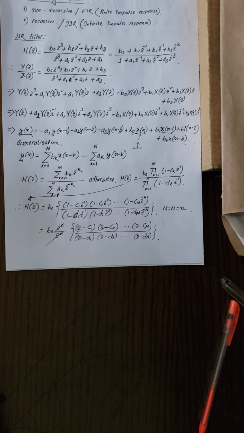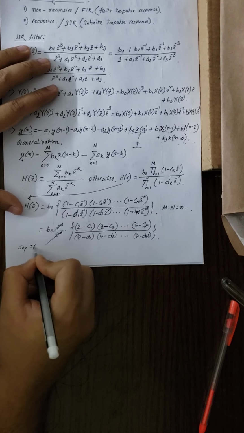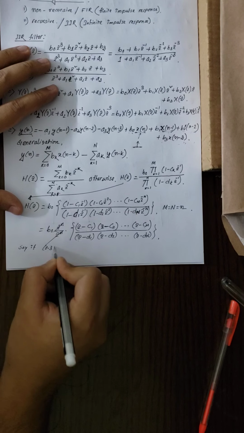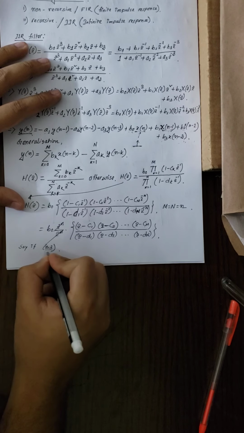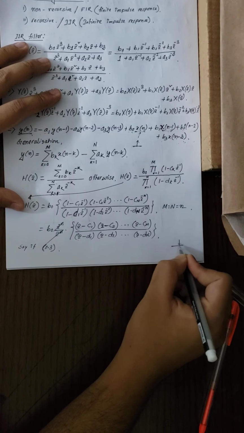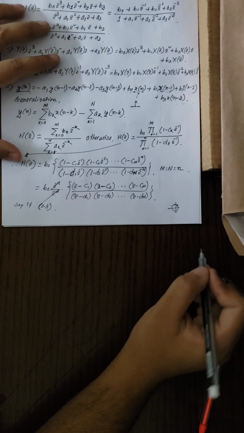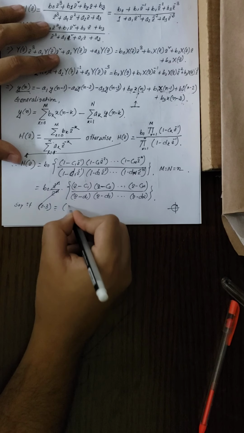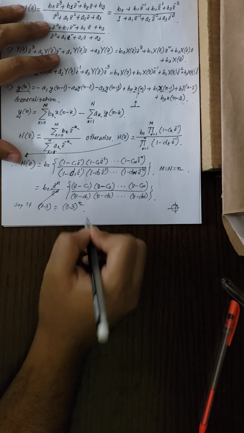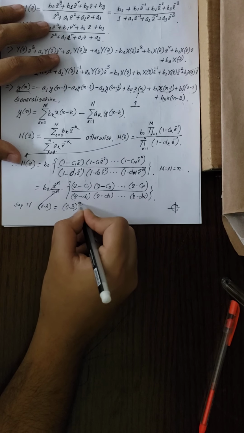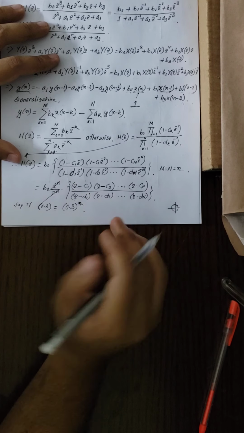Say if there is a pole at 0.3. So the position 0.3, say this is the unit circle, this is 0.3. So 0.3 in the z domain can be written as 0.3 raised to the power of n, and whatever the value of n, this 0.3 will go on forever.